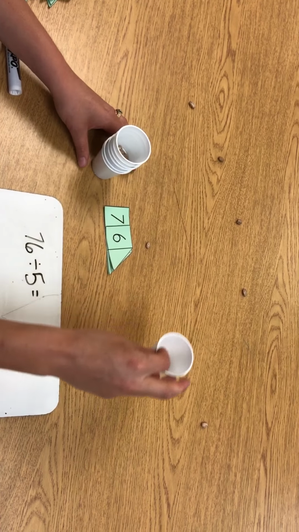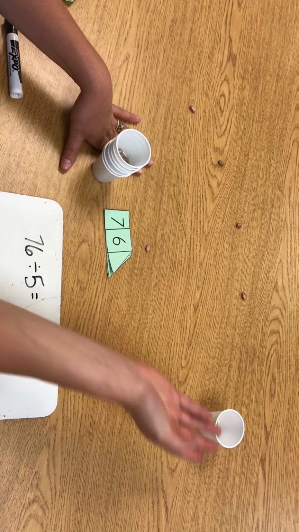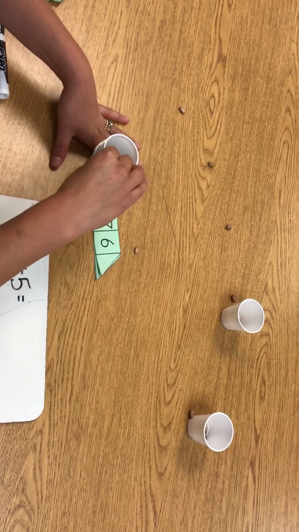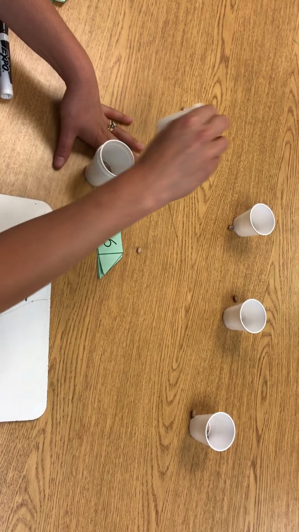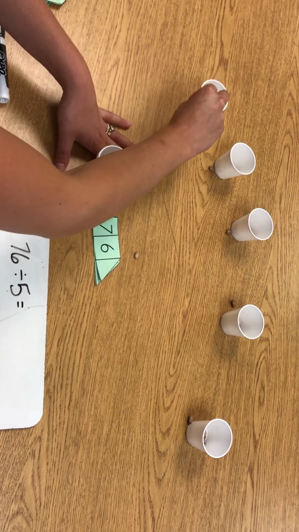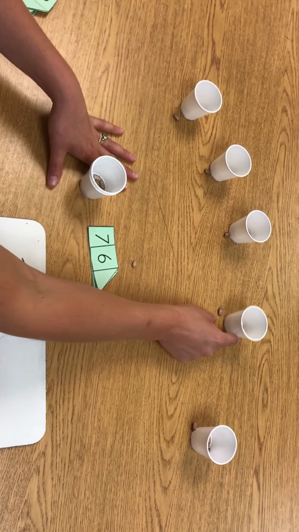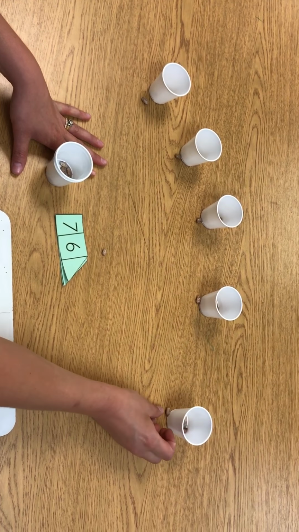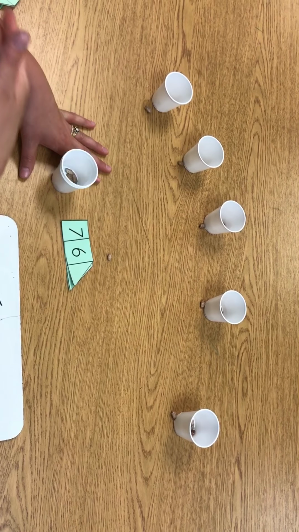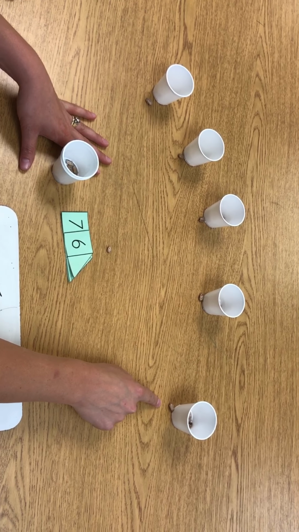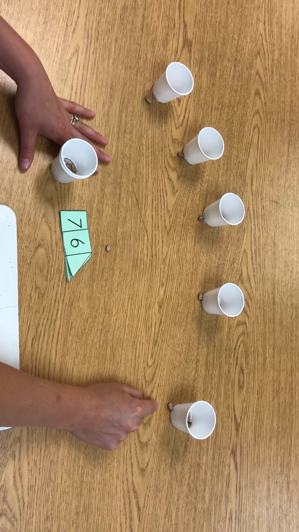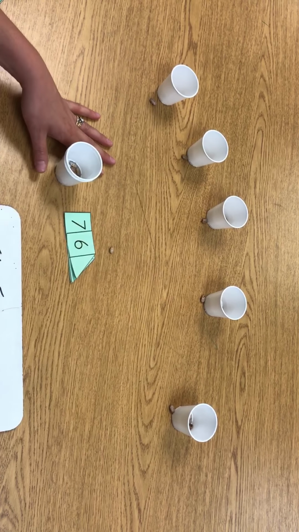So I'm just going to go ahead and see if I can give each group a cup of 10. So there's a 10, there's a 10, there's a 10, there's a 10, and there's a 10. Okay, now I still have 5 groups, and they're all even. We want them to be even. And they each have 10 and 1. Well, what is 10 and 1? That's 11. So each group has 11 right now.